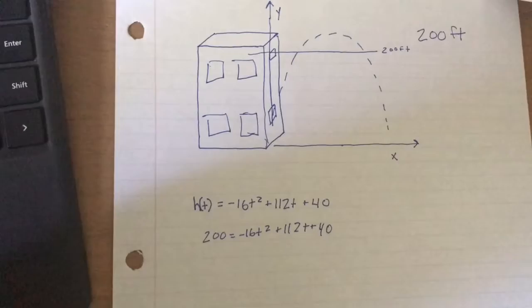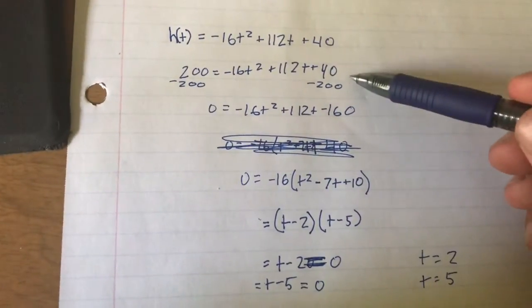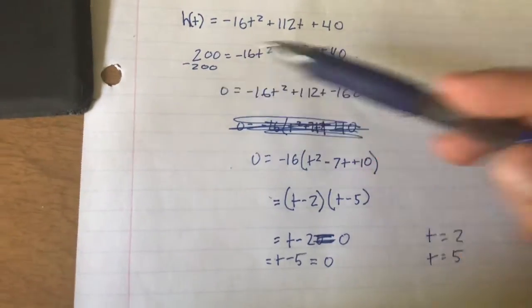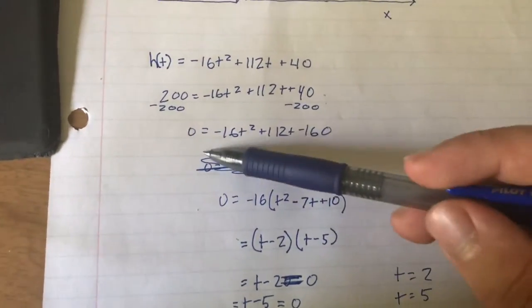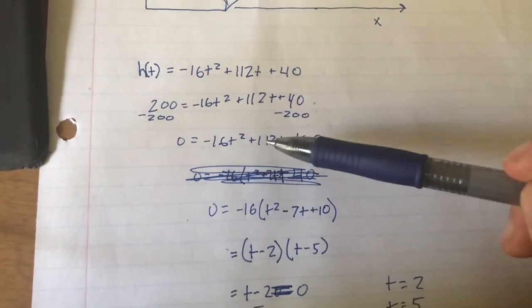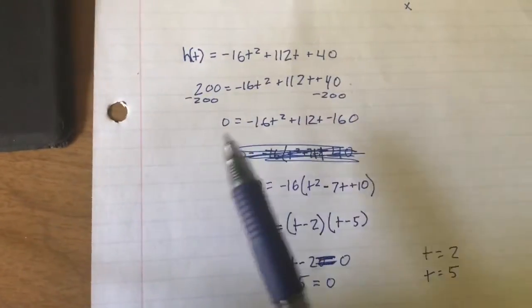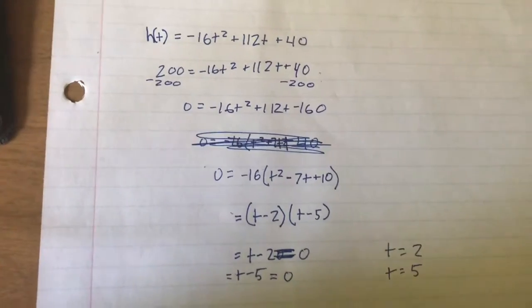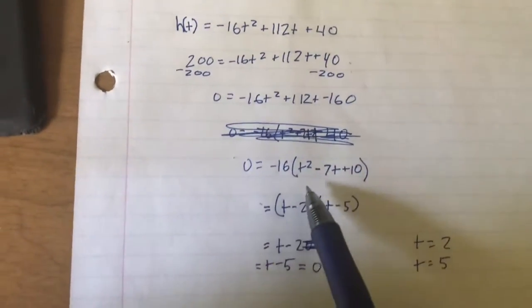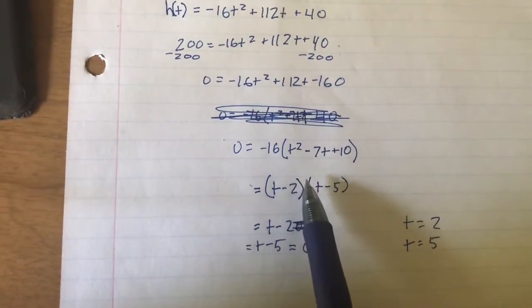Next, you want to solve for this. To solve, for the first step, you want to get everything onto the right side of the equation. So you start by subtracting 200 from each side. So you get 0 equals negative 16t squared plus 112t minus 160. Next, you want to factor out this equation. You want to solve by factoring. So first you can factor out the negative 16. And then you want to continue factoring.